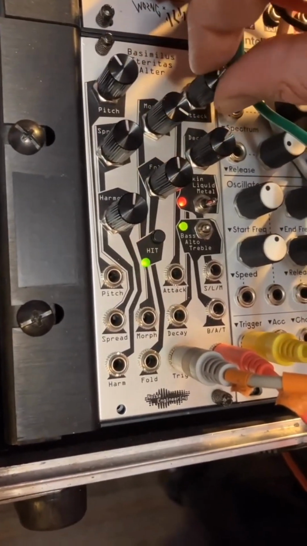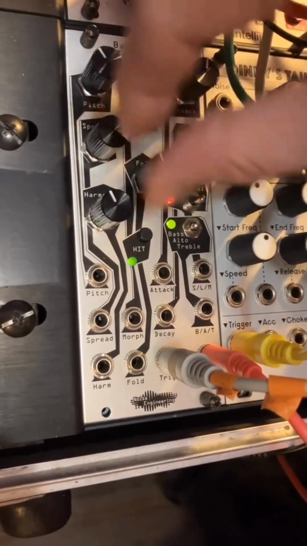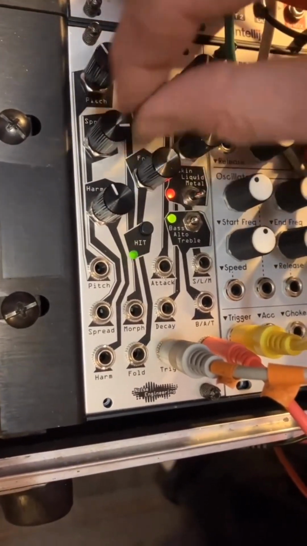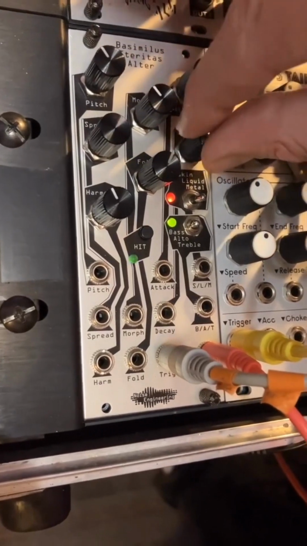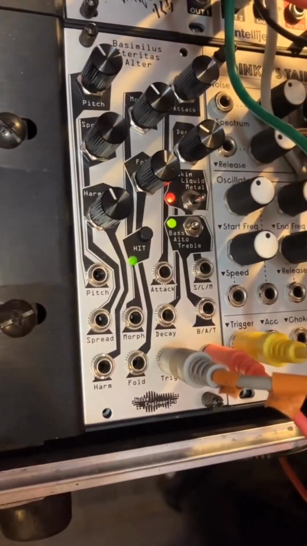This thing can do all sorts of sounds, from tame to completely violent. I use it as a bass drum because why not? It's what it's best for, in my humble opinion. The Basilis Iteratus altar, making sure we got it right this time, by Noise Engineering.